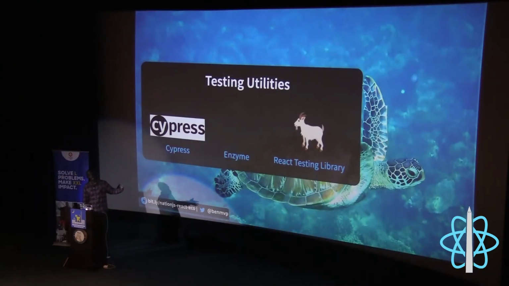So React Testing Library was a response to that problem, and also tries to encourage us to write tests that focus more on what our users are doing when interacting with the app, as opposed to how we decided to implement our app.